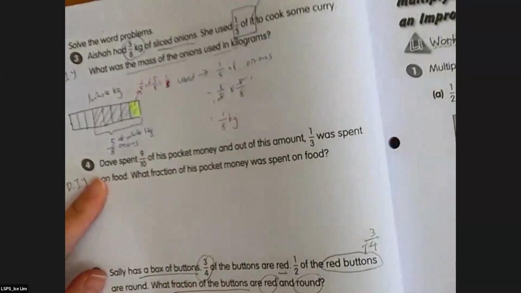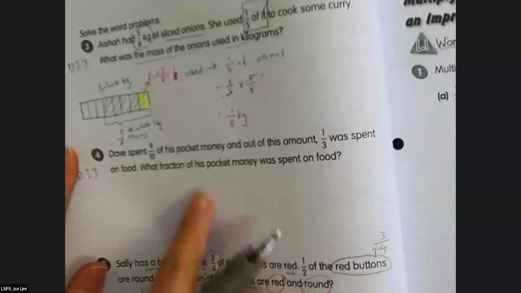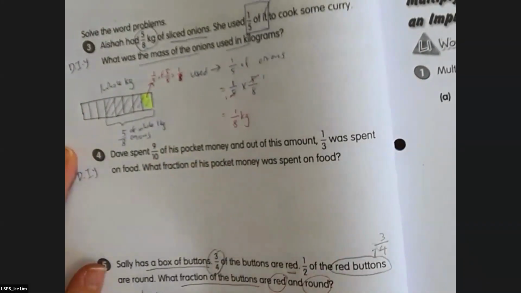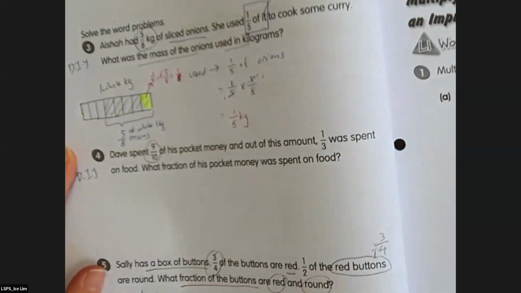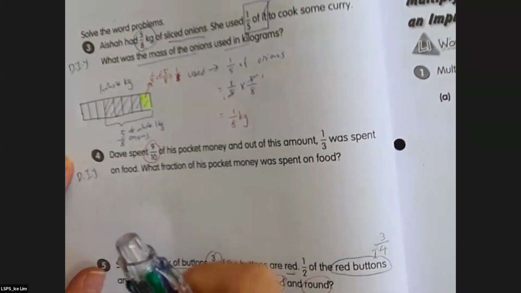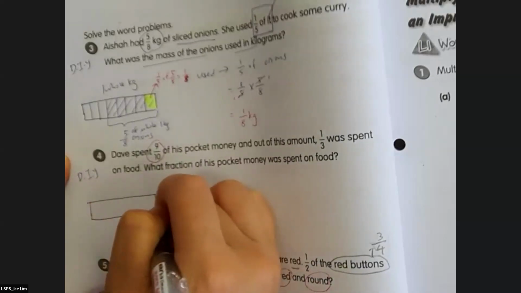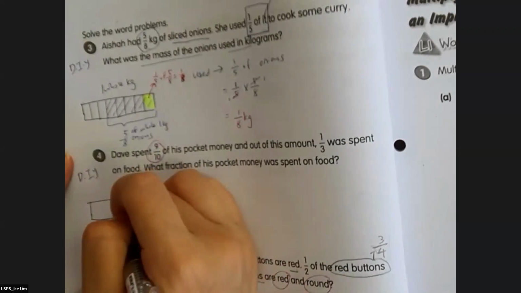Then the last one here. He has some pocket money, but he didn't spend all the pocket money. He only spent part of the money. Okay, so if I were to draw a bar model, this is his whole pocket money. But he didn't use all the pocket money. He only used 9 out of 10. So I draw 10 units.